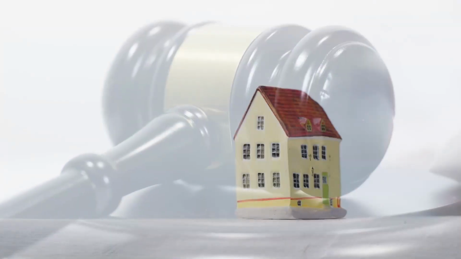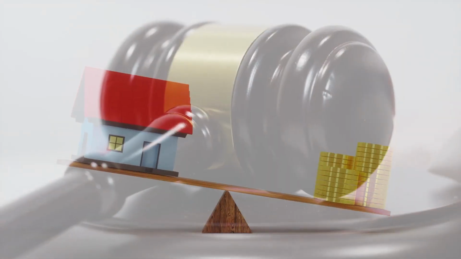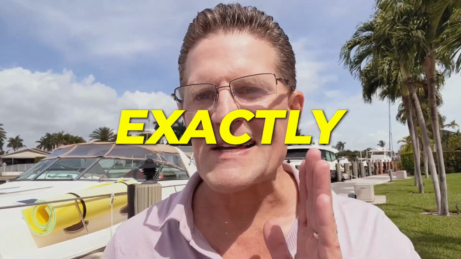So this video discusses various real estate asset protection strategies. We'll talk about how to protect your home from lawsuits and how to protect your investment properties. So we'll describe the different asset protection strategies for real estate. So by the time you're done watching this video, you'll know exactly what to do.